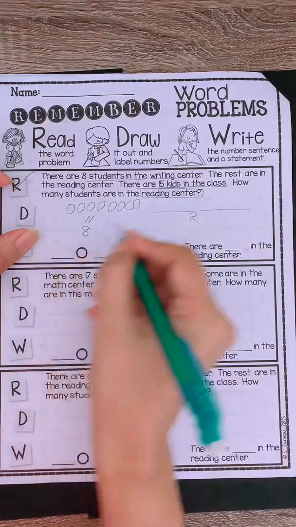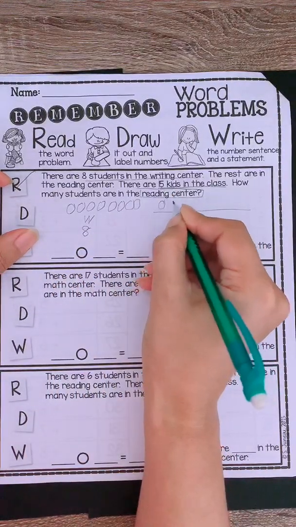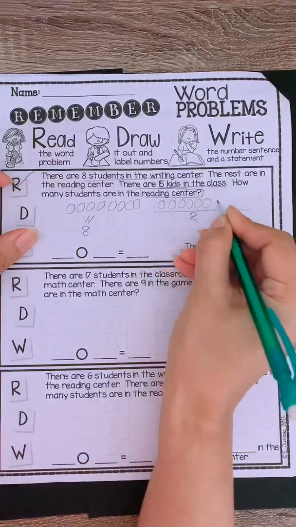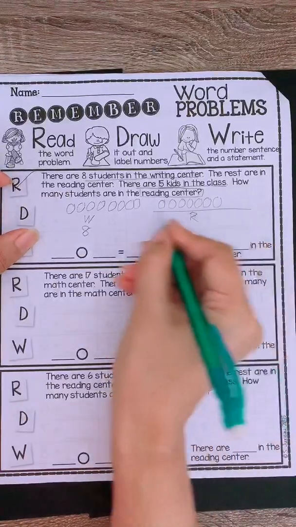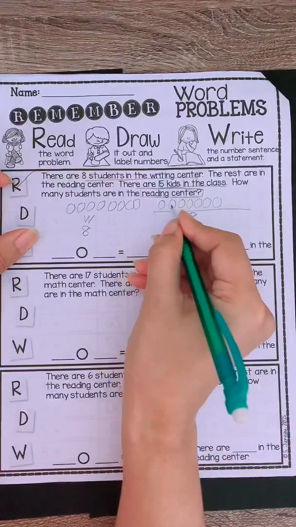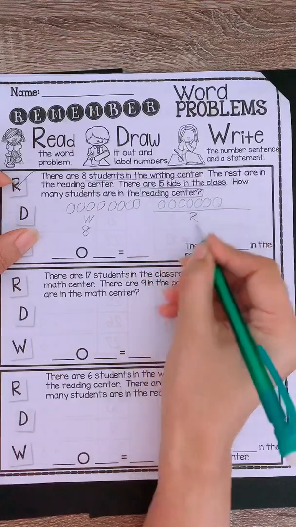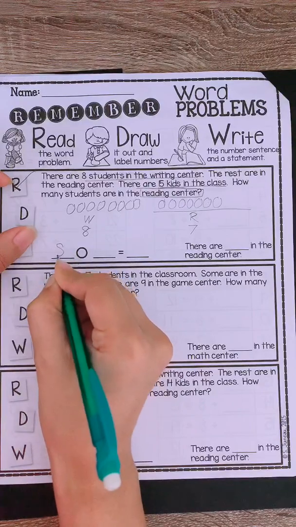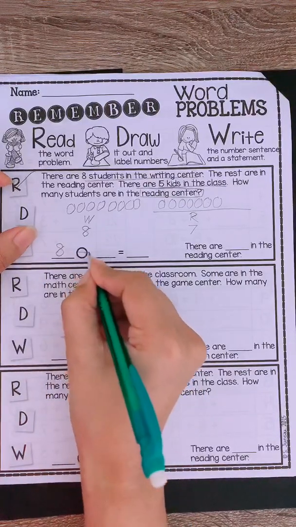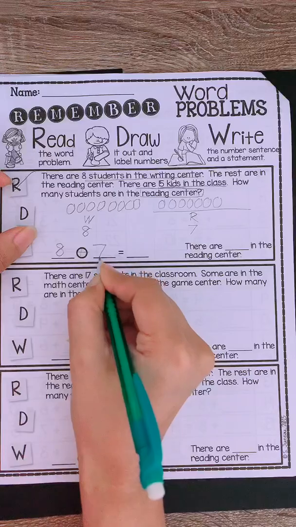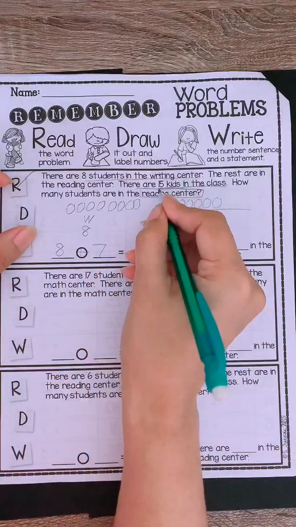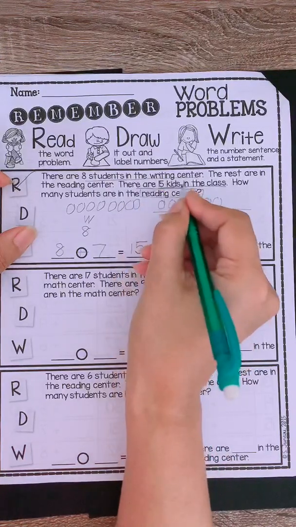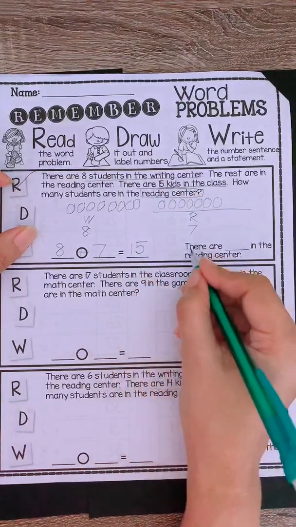So we have 8 here, and we count on 9, 10, 11, 12, 13, 14, 15. We count how many we have in our reading center. 1, 2, 3, 4, 5, 6, 7. 7 kids in the reading center. So we have 8 in the writing center. We're going to add the 7 that's in the reading center, and we get a total of 15. And we don't really need to do the math because we know that the total was 15 because they told us. Then we fill in the answer.